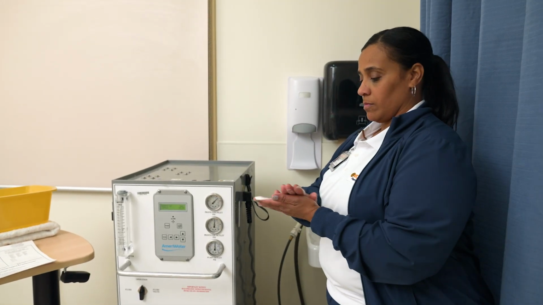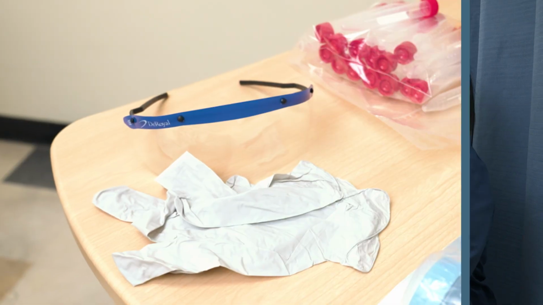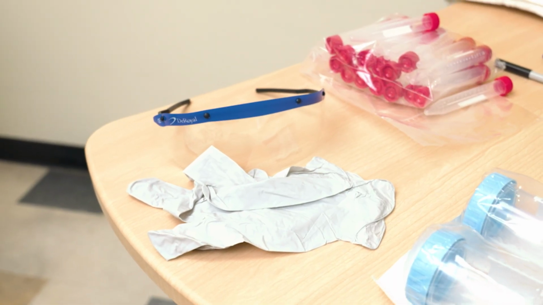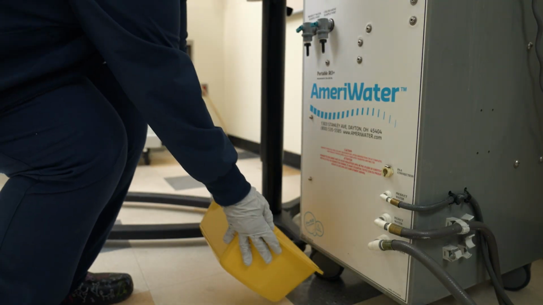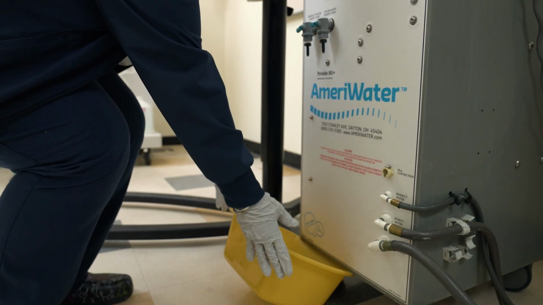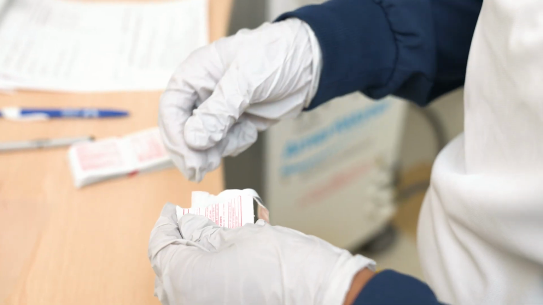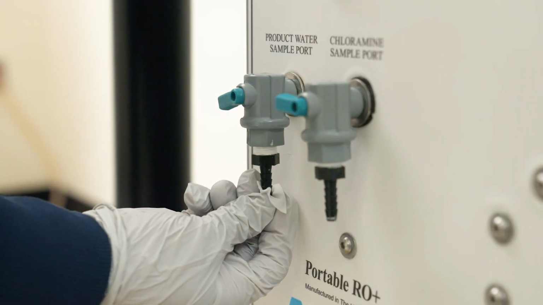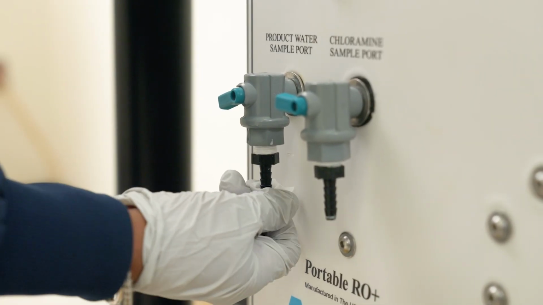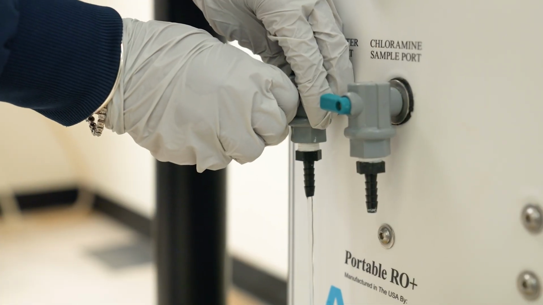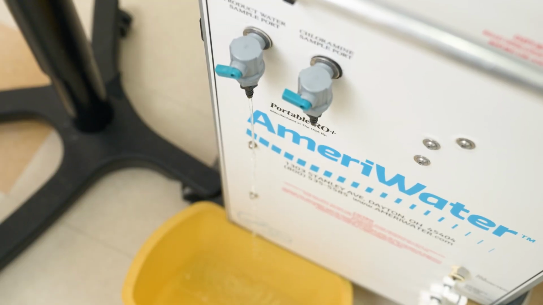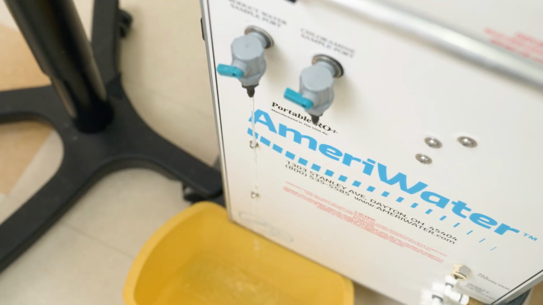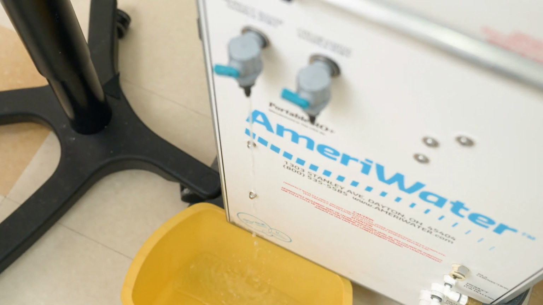First, begin with hand hygiene. Then, don goggles and gloves. Place a bucket under the product water sample port. Using an alcohol wipe, wipe the tip of the product water sample port for 5 seconds. Let it air dry, then turn on the port, letting the water flow into the bucket. Always follow the manufacturer's instructions for disinfecting the sample port.